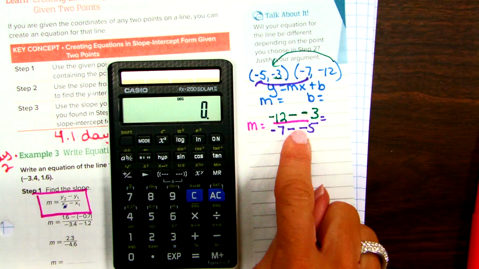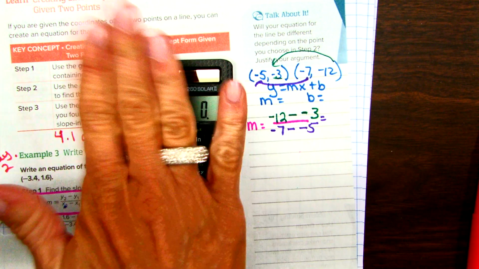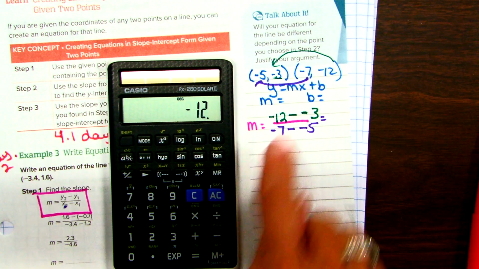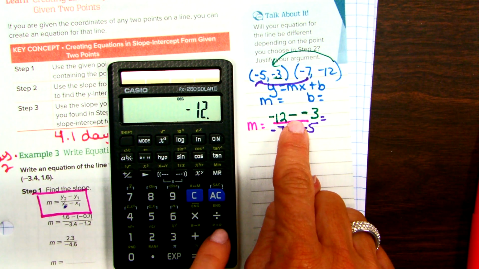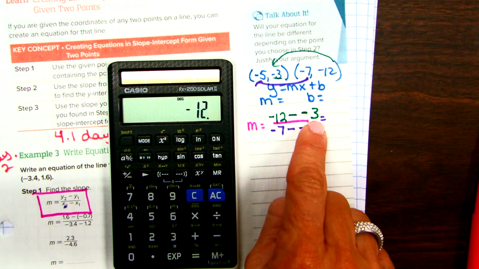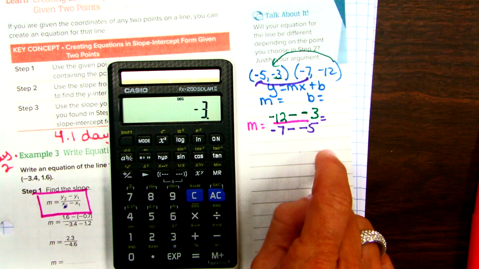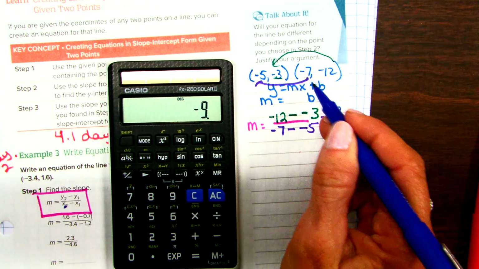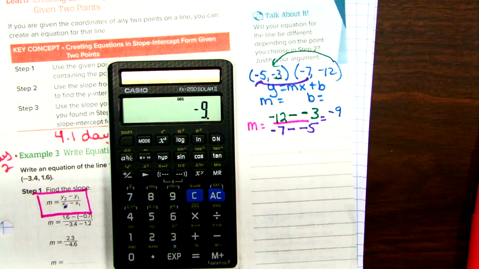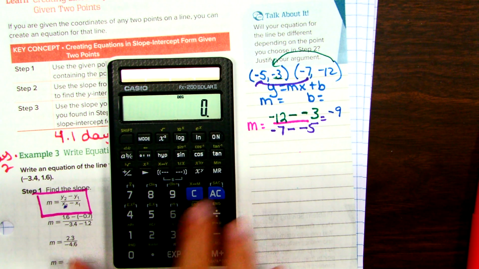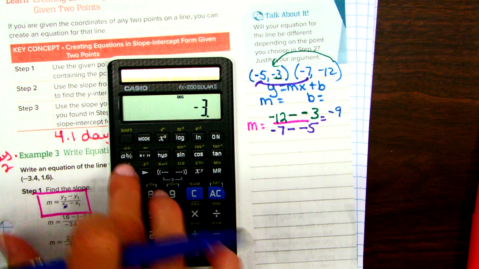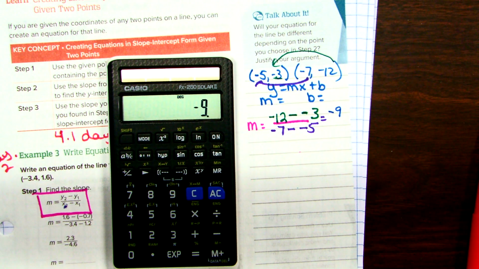Right? So to type that numerator in, that's negative 12. Remember, on these calculators, you have to put the negative first. So 12 negative, right? That's what that says. Then that's a minus, and then 3 negative, equals. What's the point of doing all the work if you can't put it in your calculator correctly? The whole answer is going to be wrong. Okay? So let me show you that again. 12 negative minus 3 negative equals negative 9. Let your calculator do the work for you.